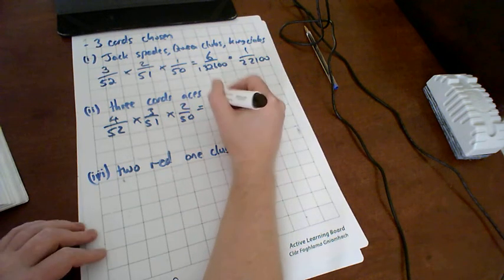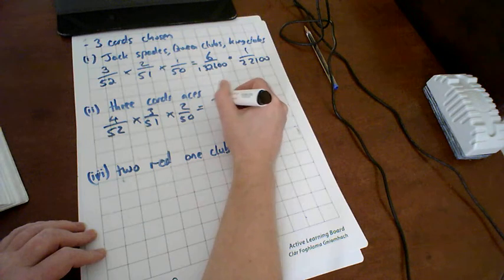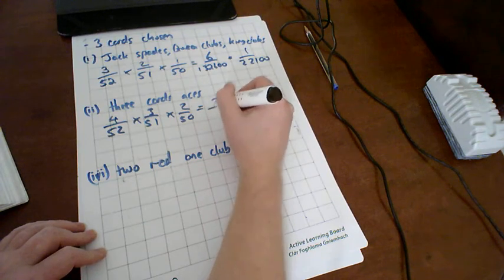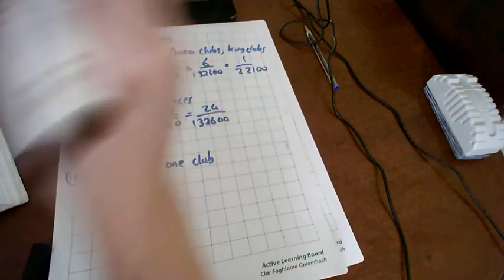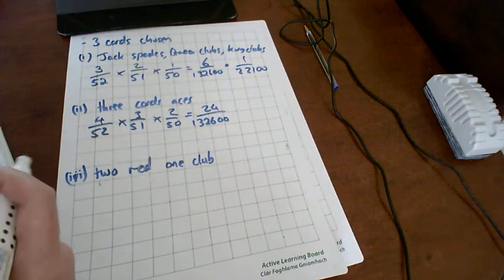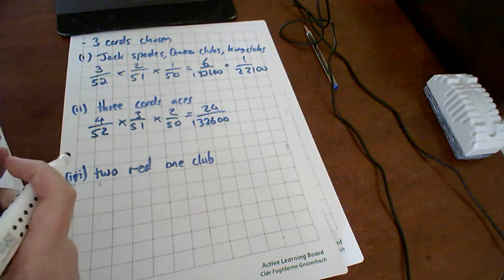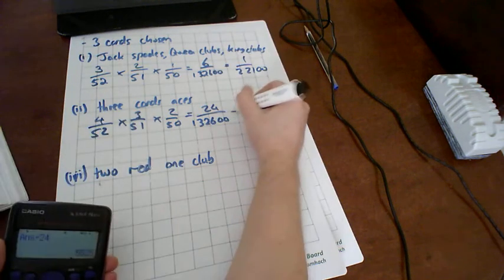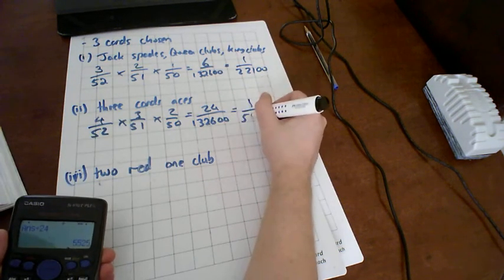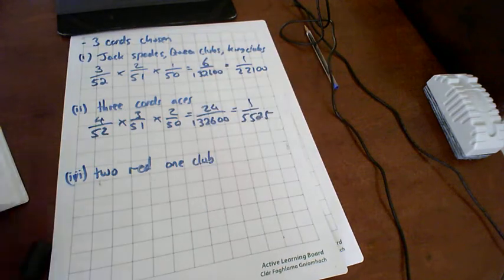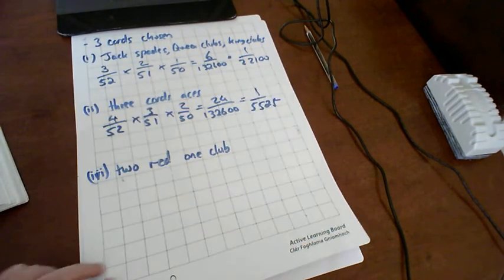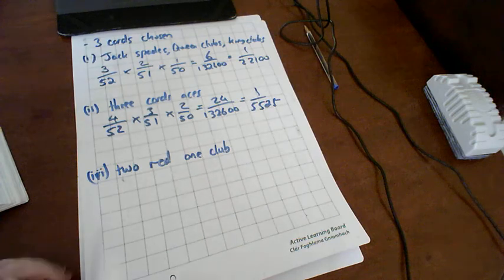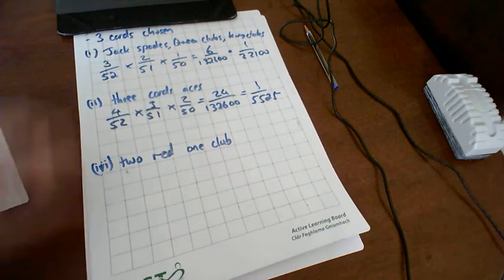Okay, so we have 6 times 4 is 24 over 132600, and that equals 1 over 5525. And that's what they have in the book, except they do it a bit differently. But again, I'm just showing you two ways. Okay? This is not using combinations, obviously.